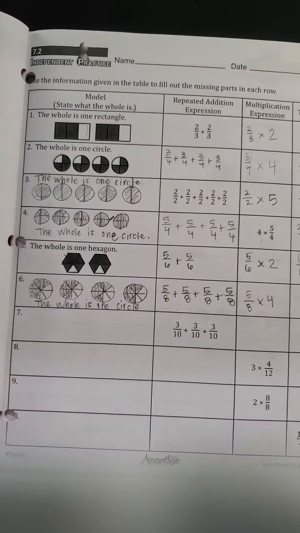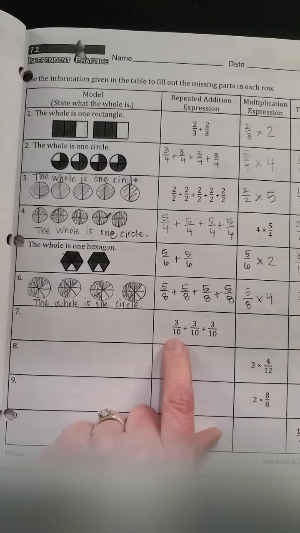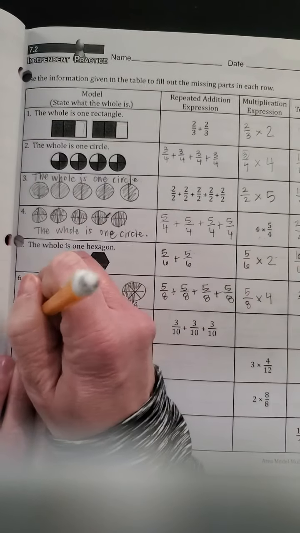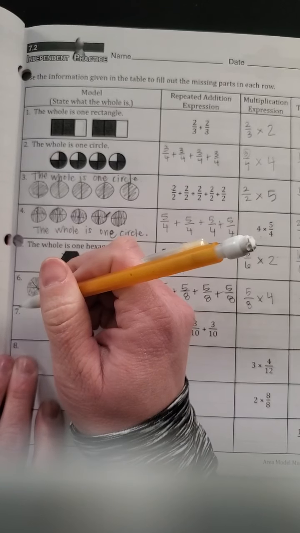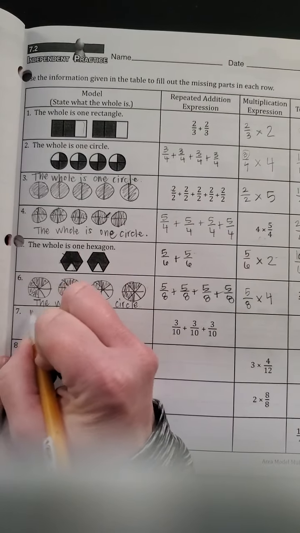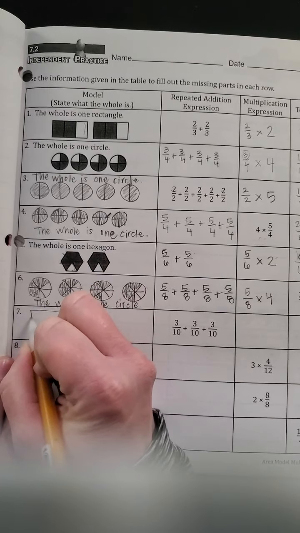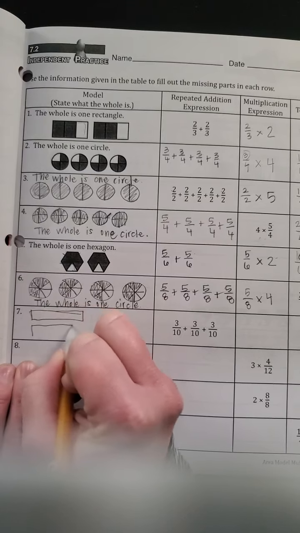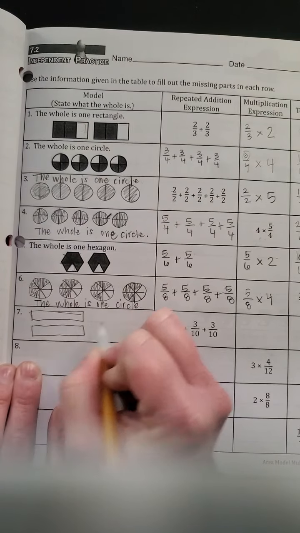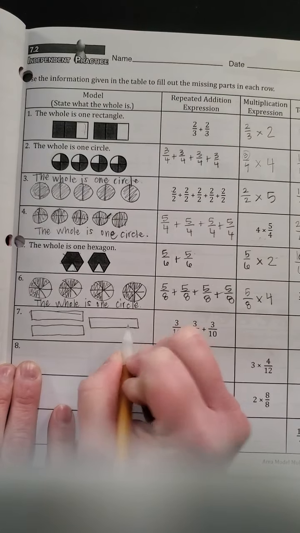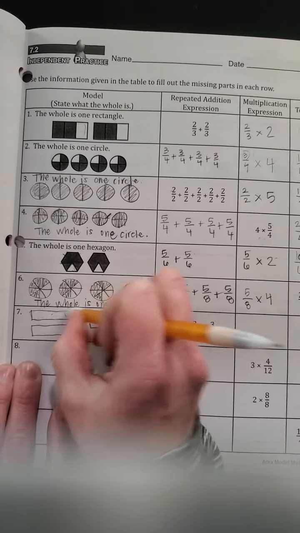Okay, moving down to number 7. We've got 3/10 plus 3/10 plus 3/10. So let's go ahead. Tenths are kind of a pain to draw, so I'm going to use 3 rectangles, hoping that they're about the same length each.